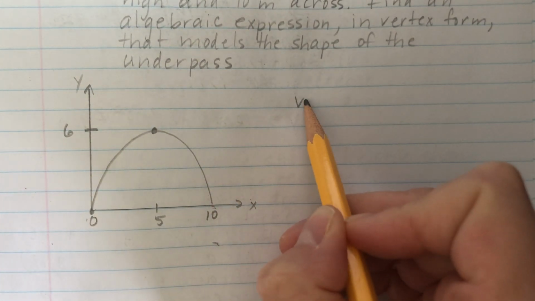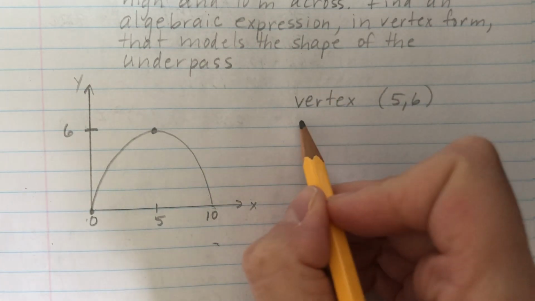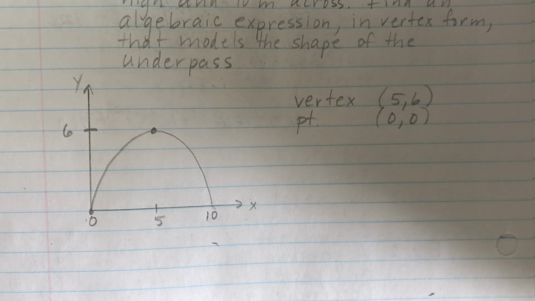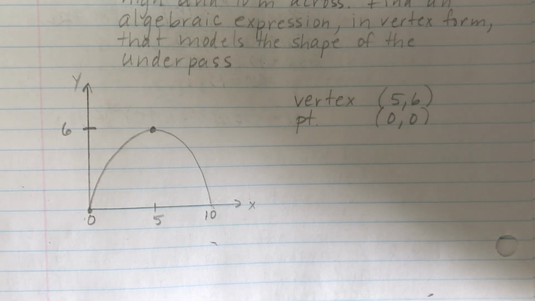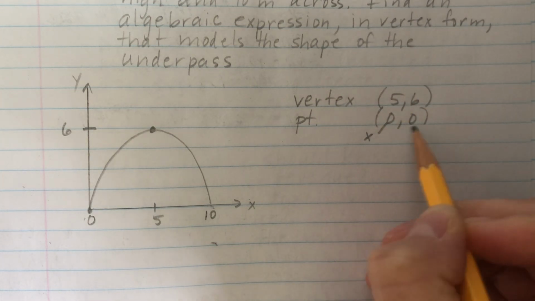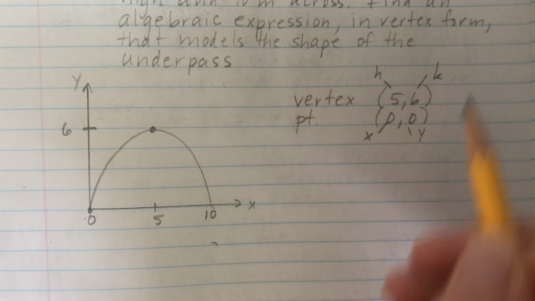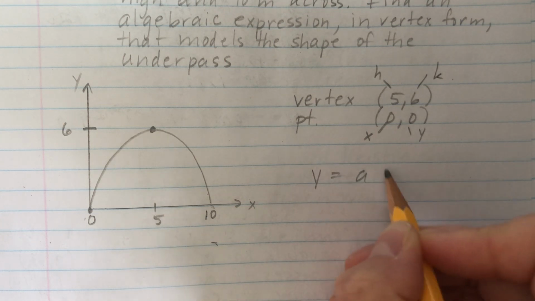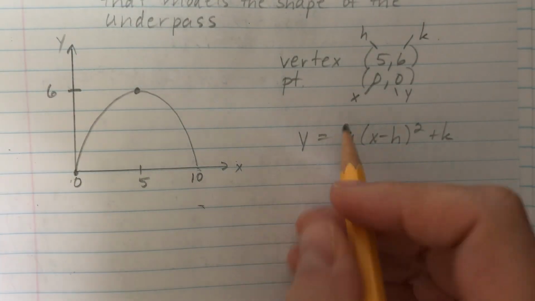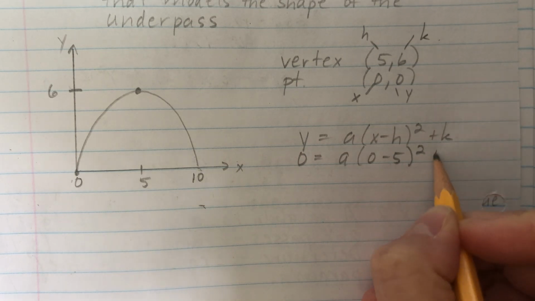So the vertex has the coordinates 5, 6, and then the point that you can use is either 0, 0 or 10, 0. It's completely up to you. You'll get the same answer regardless of which point you choose. So if I label these, x will be 0, y will be 0, 5 will be h, and 6 will be k. And then I can sub those into the vertex form to help me solve for a. So 0 will equal a times (0 minus 5) squared plus 6.